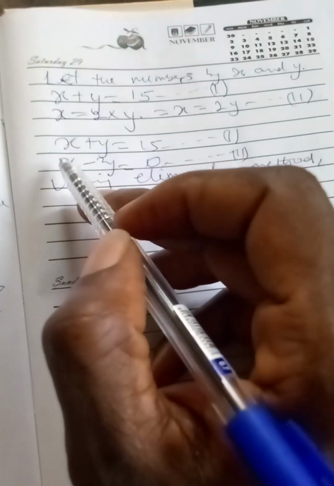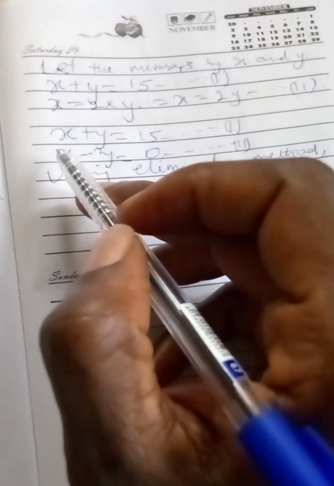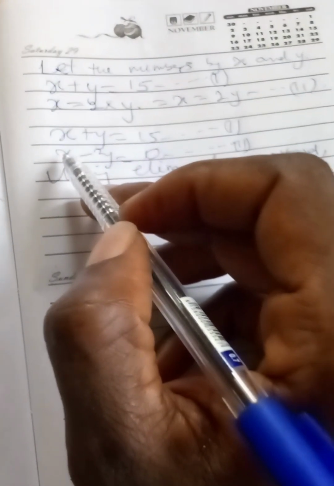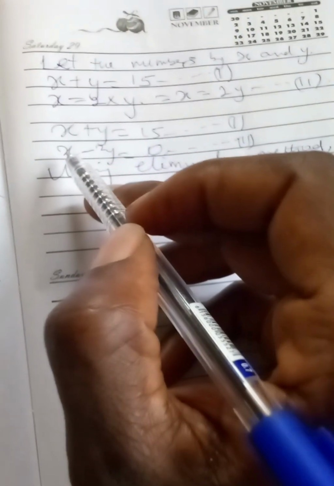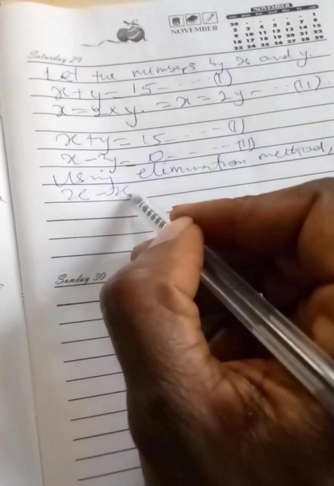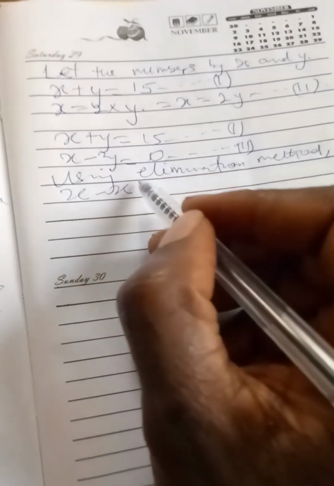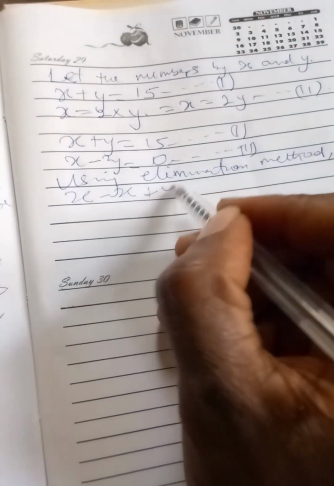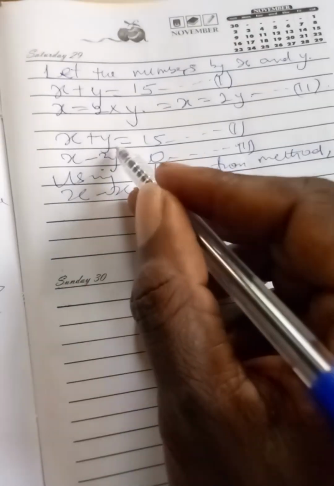So when there is no sign before a number, the number is a positive number. So this is plus and this is plus, which means same sign. And I said if the signs are the same, you subtract. So that will be x minus x. Then this plus, you write it plus y. The minus that is in between, don't forget there will be one minus in between like this.